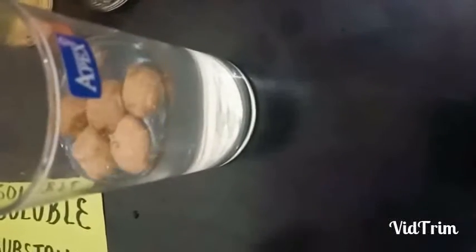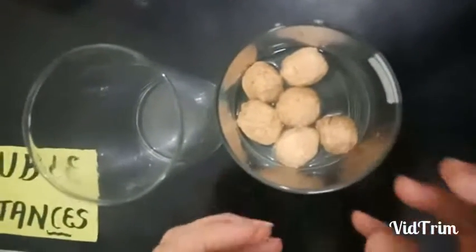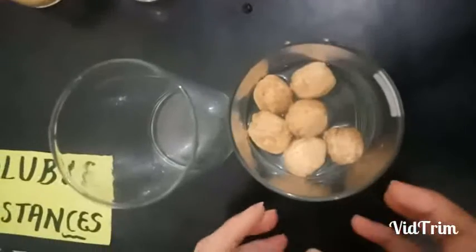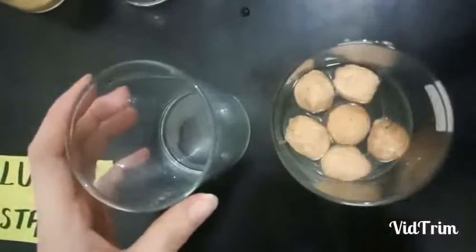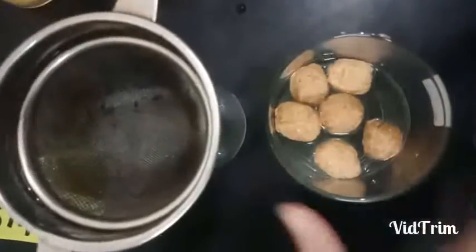And now we'll strain both the mixtures. Below we have all the water full of your sugary solution, and on the top you can see soya chunks. Now let me strain.